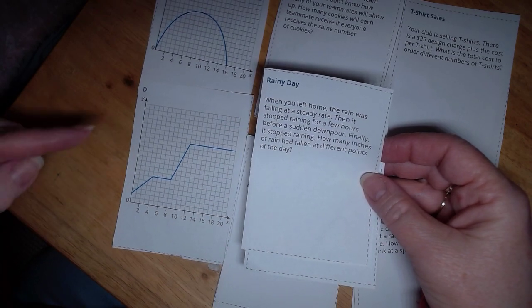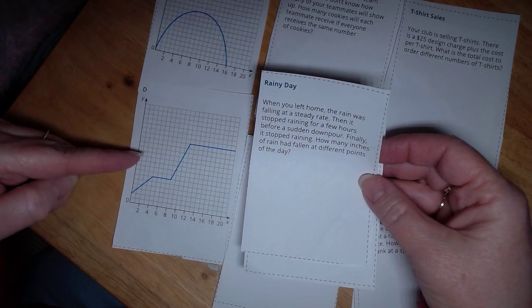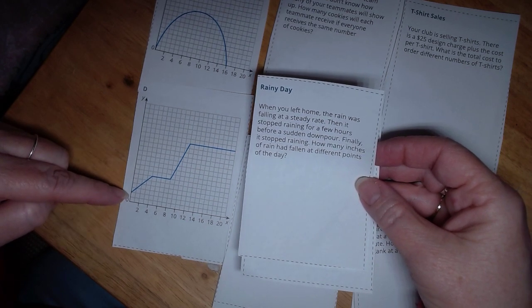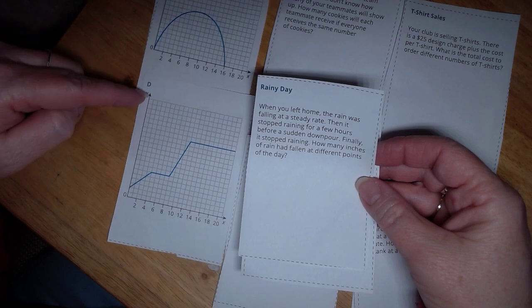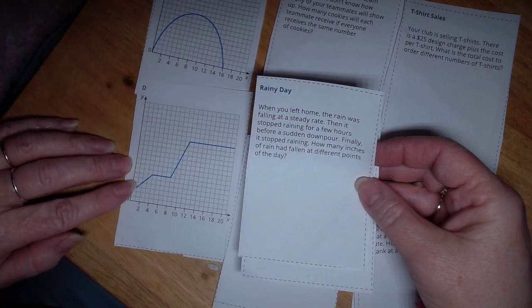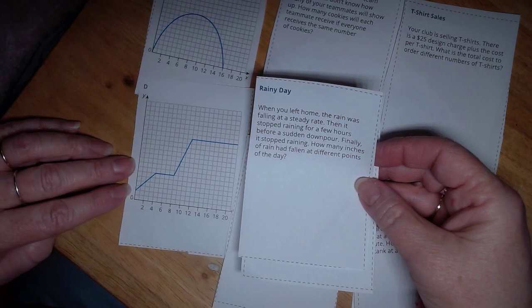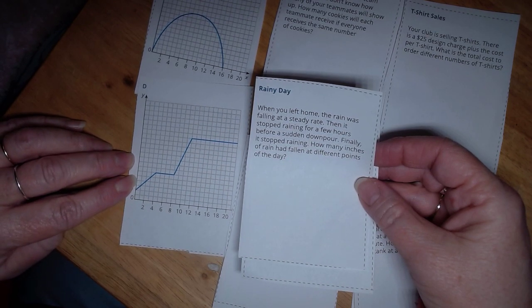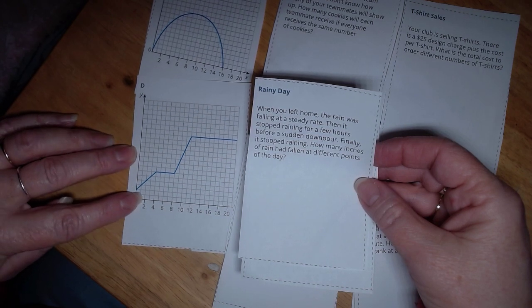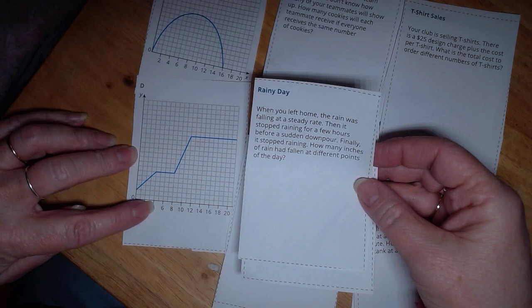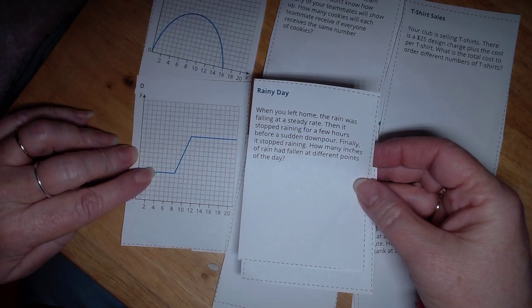Now, just because we're saying rain is falling doesn't mean that the line should be going down. Because if this is the amount of rain and this is the time, so after 2 hours, let's say this is 1 inch here, 2 inches, 3 inches. So after 2 hours, there's 2 inches. After 4 hours, there's 3 inches.